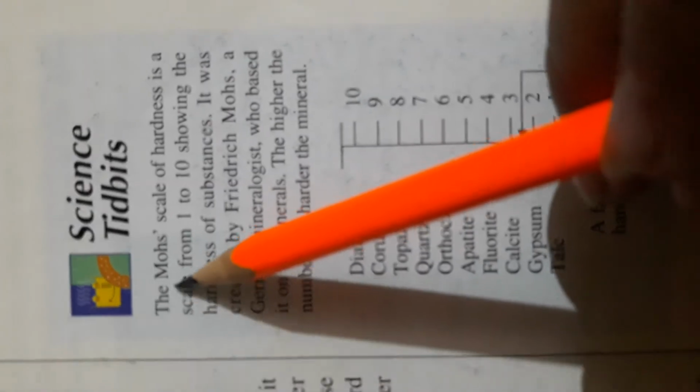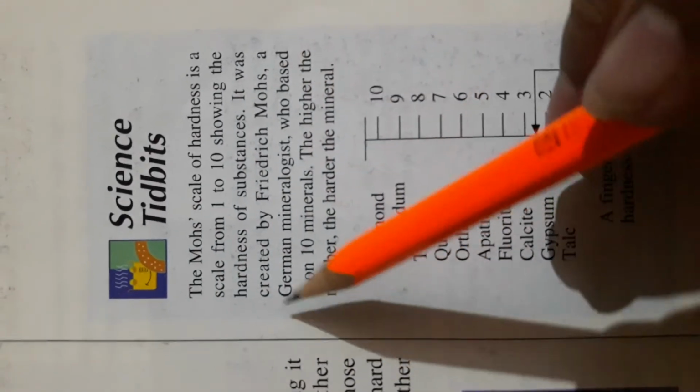Science tidbits. The Mohs scale of hardness is the scale from 1 to 10 showing the hardness of substances. It was created by Friedrich Mohs. Sorry, that's Mohs, and created by Friedrich Mohs.